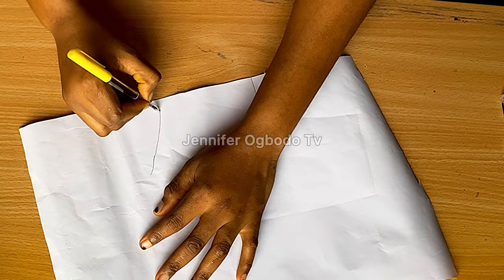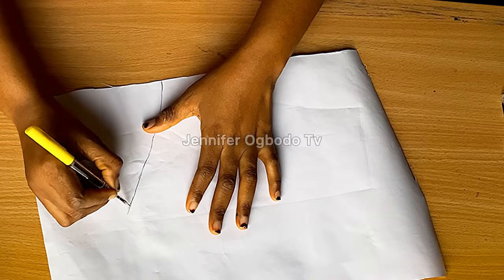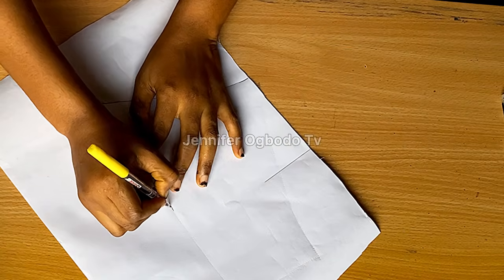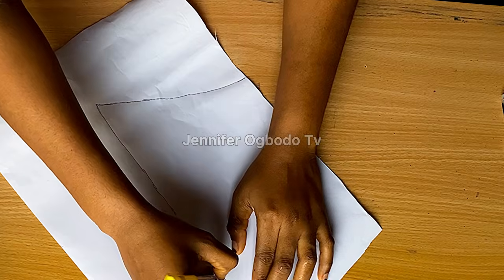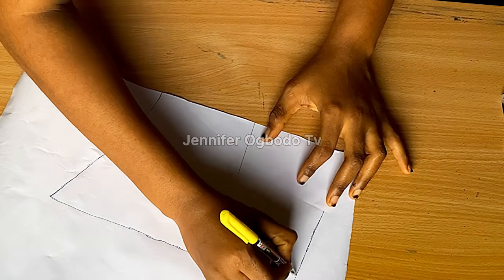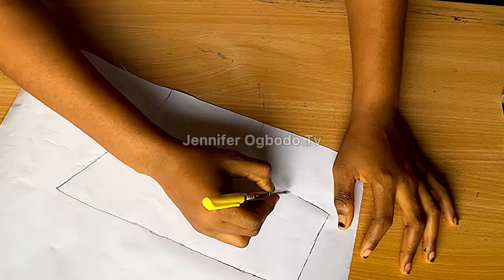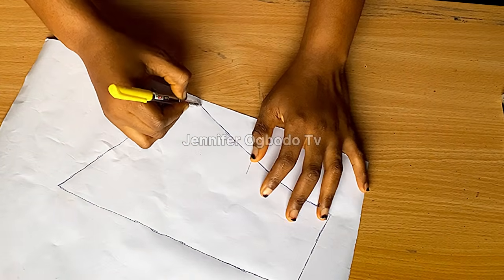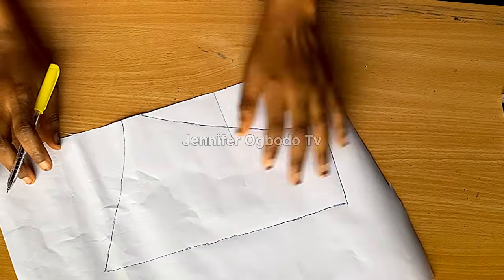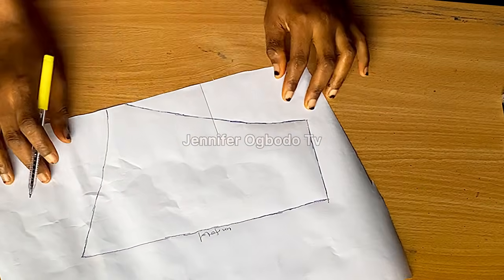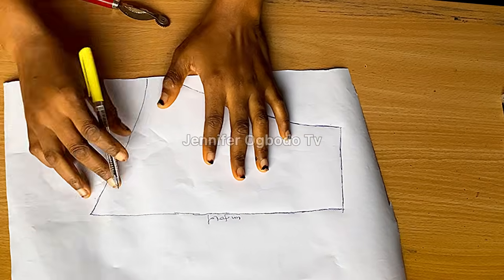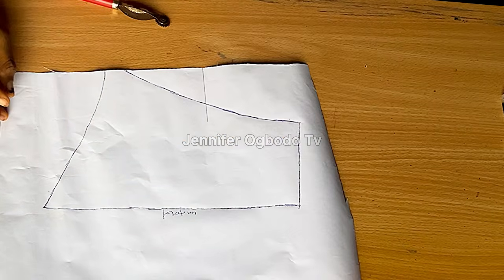So guys, I'm done tracing it out, and you can see what I have on this plain sheet. I'm going to use my pen to mark it out so that it will be visible for all of us. And after tracing it out, guys, this is what we are having. So I'm going to write on this part on fold. So this part is going to be on fold when cutting on your fabric. Then the next thing is to go ahead and cut it out.